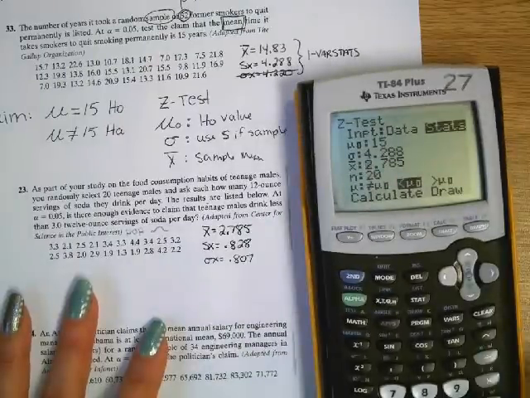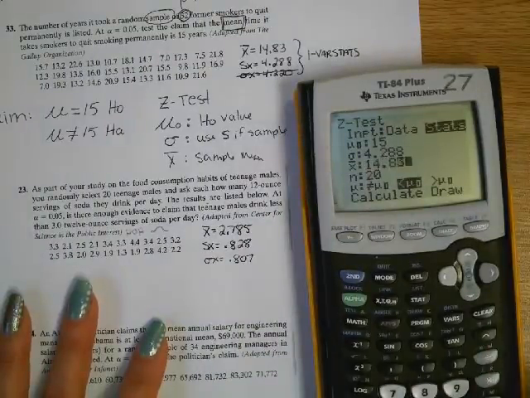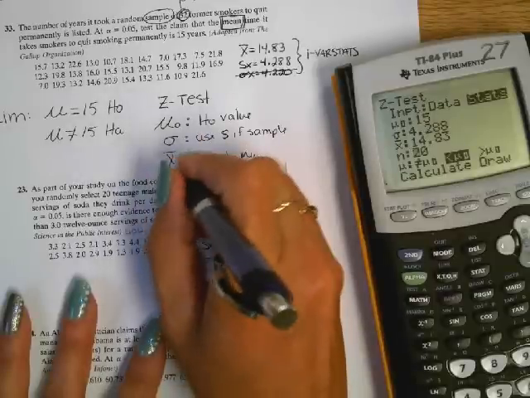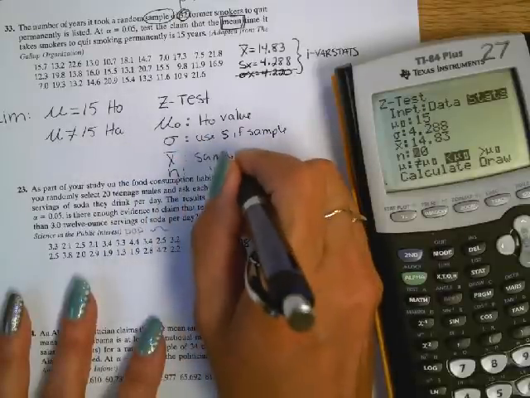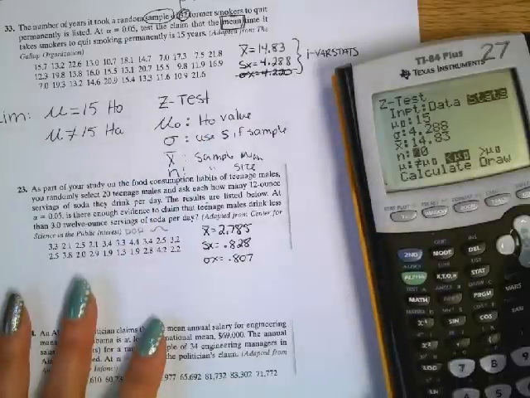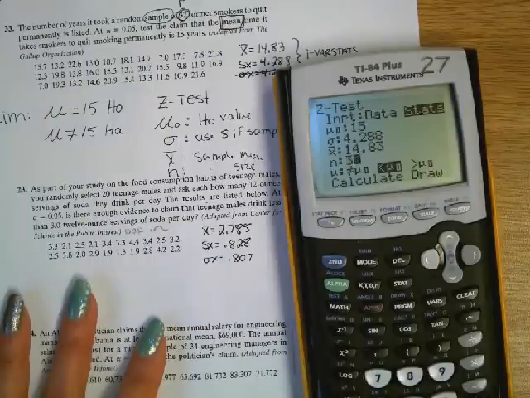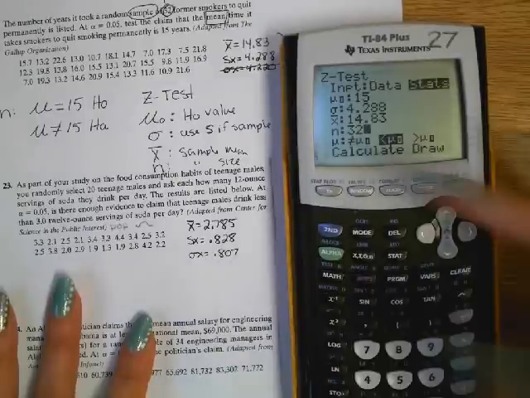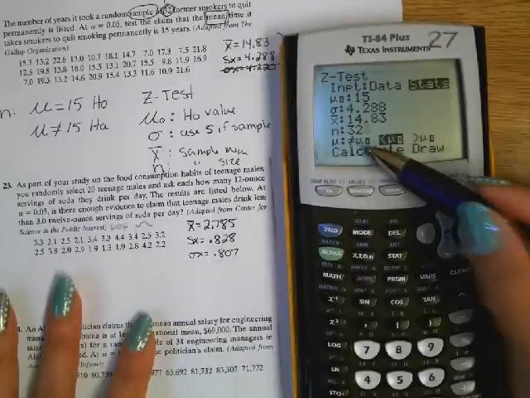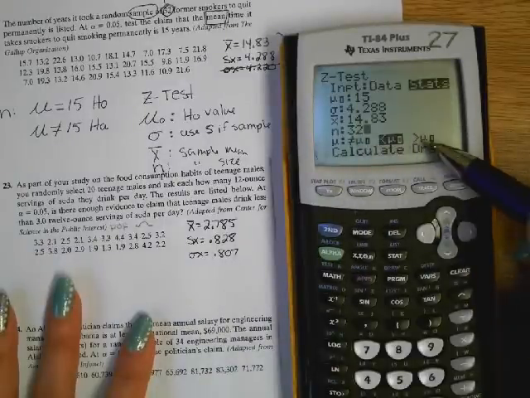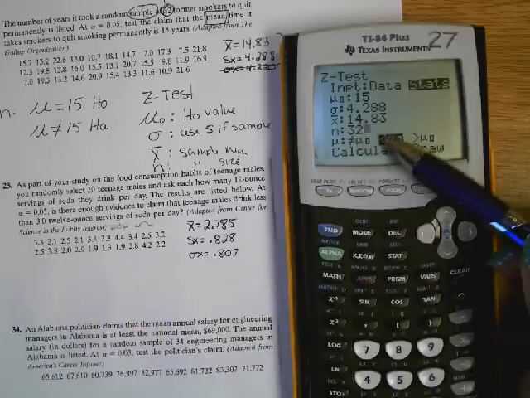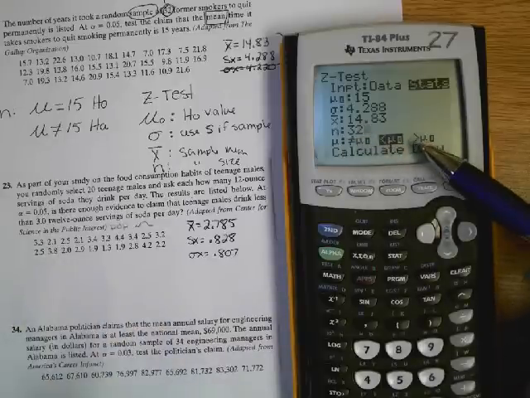Which was 14.83. And his sample size, which was 32. Then you see this mu, and then you see not equal to mu0, less than mu0, greater than mu0. Ignore all the symbols there. Just look at the not equal to, less than, and greater than. All of those are the Ha signs.